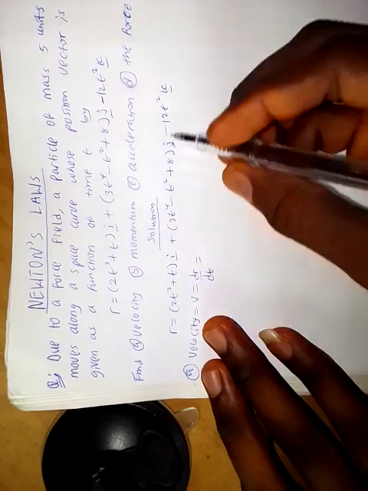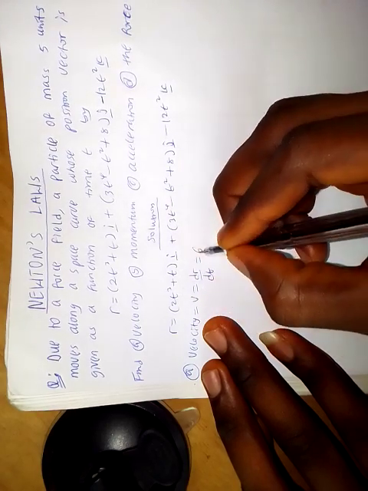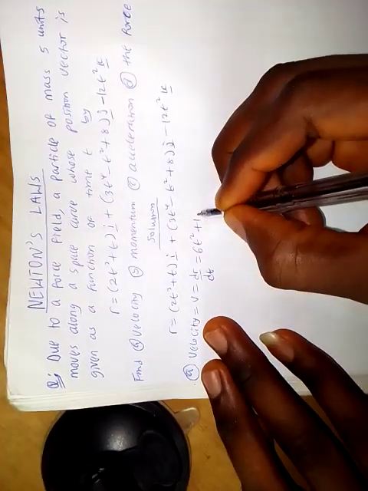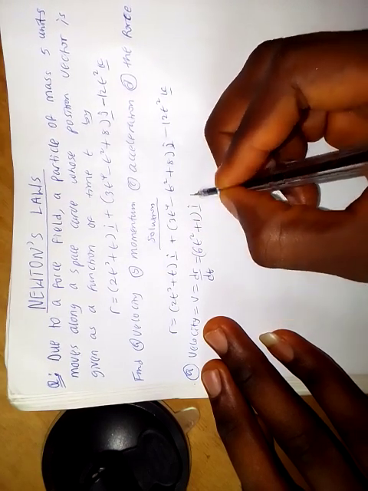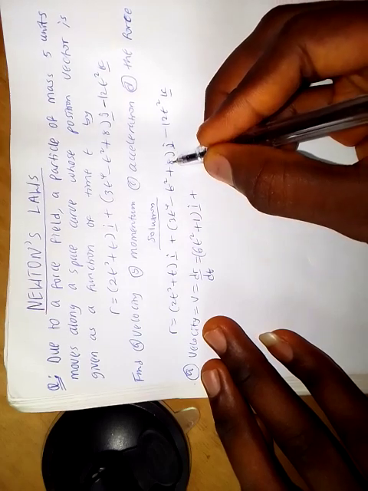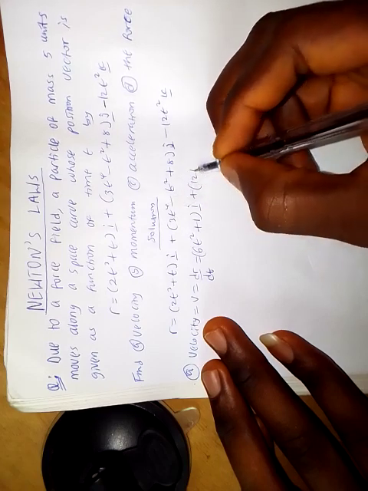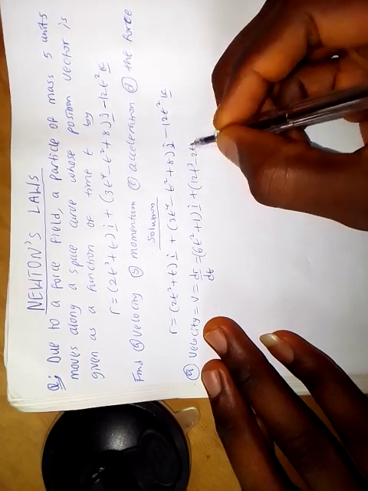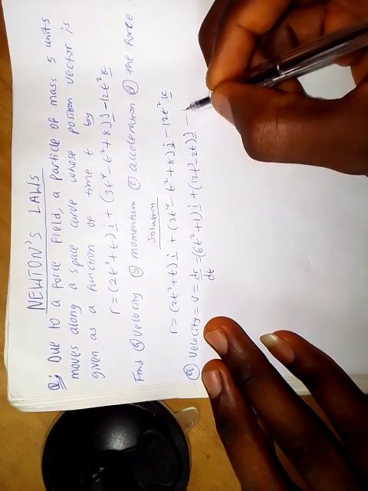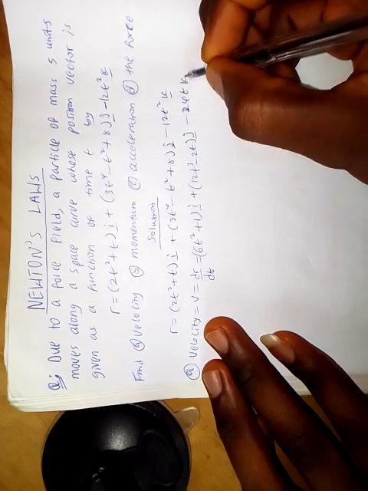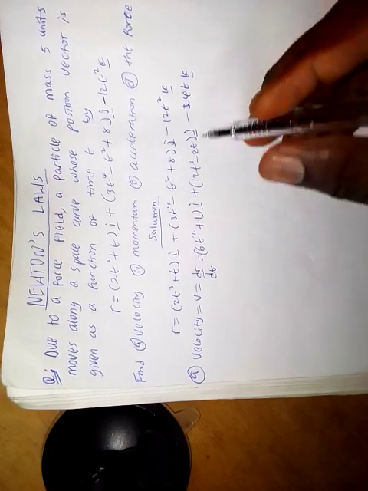Differentiating this with respect to t, for the i component we have (6t squared plus 1) times the i unit vector. And we differentiate this also with respect to t, we have 12t cubed minus 2t, the constant will vanish, times j. Likewise, for this we have 24t. So this is simply our velocity that we are looking for.